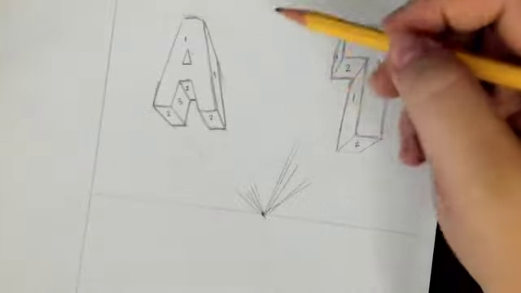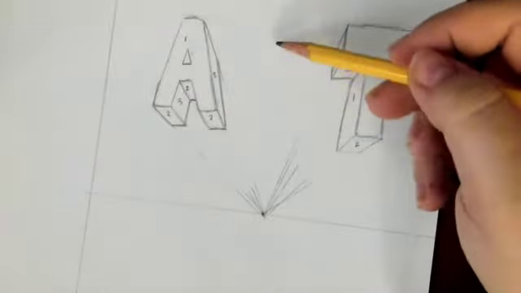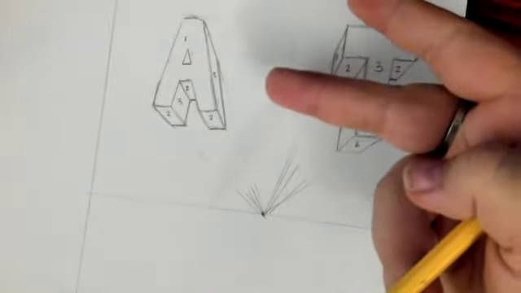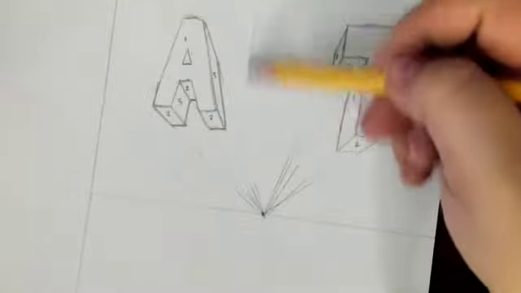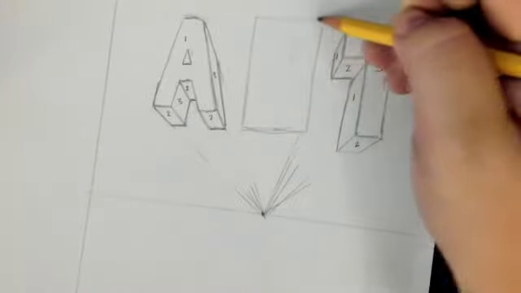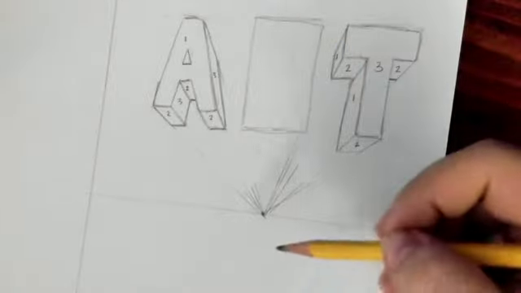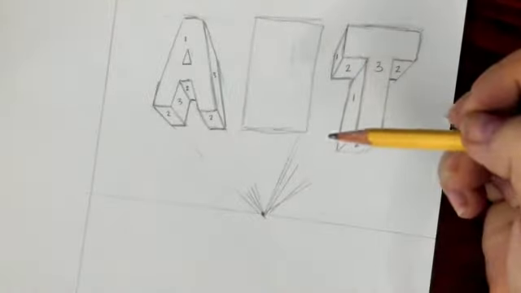So if we draw our third letter right here in the middle, it's going to be over our vanishing point, so you're only going to see 2 sides of this third letter. So right in between your A and your T, go ahead and draw another box. If your A and T are too close together to put a box in the middle, you can either do it up here or down here somewhere. Just try to get it straight over your vanishing point.